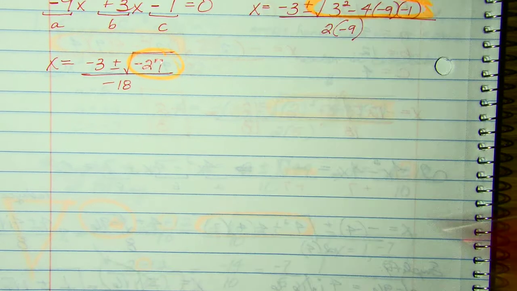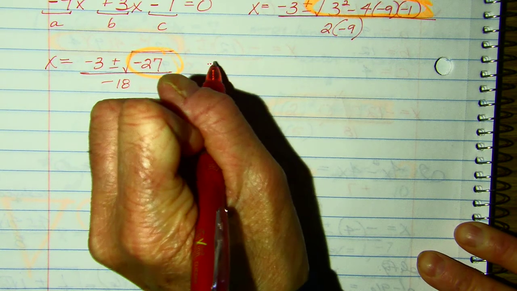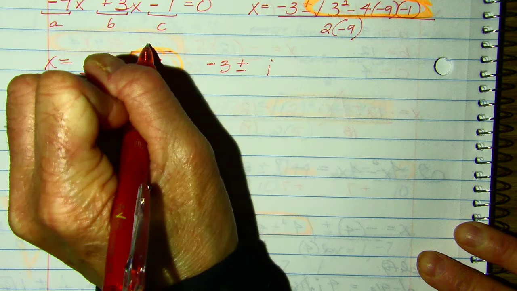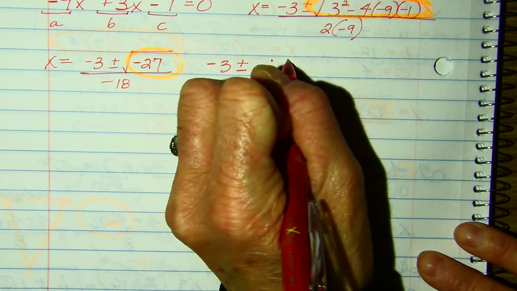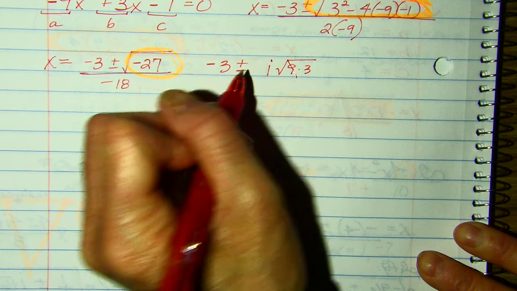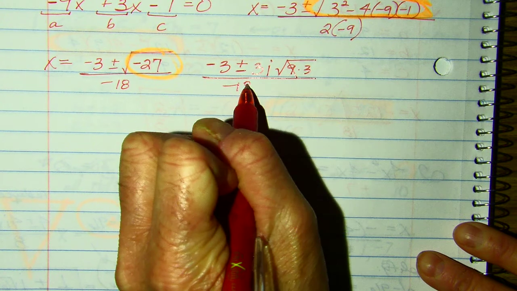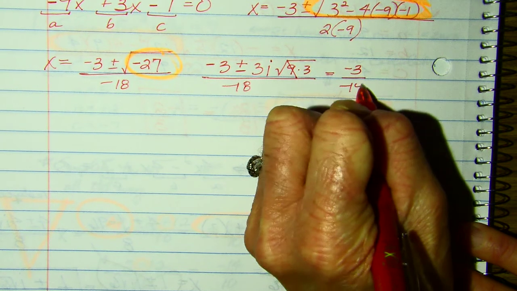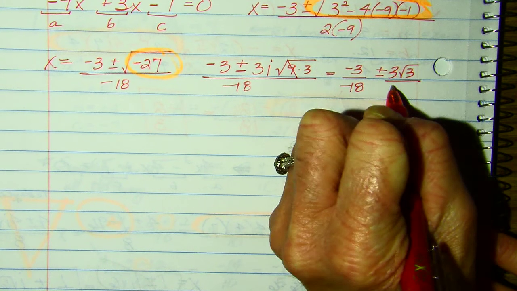All right, so let's simplify. I get negative 3 plus or minus. The i comes out. 27 is the same as 9 times 3, and the square root of 9 is 3, and on the bottom you have negative 18. So I'm going to rewrite this. I have negative 3 over negative 18 plus or minus 3 root 3 over 18i.